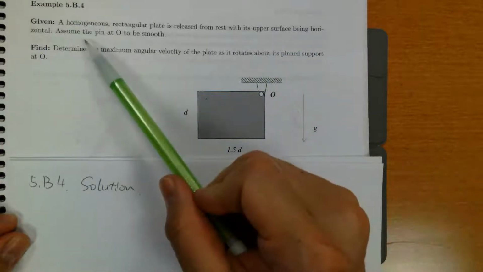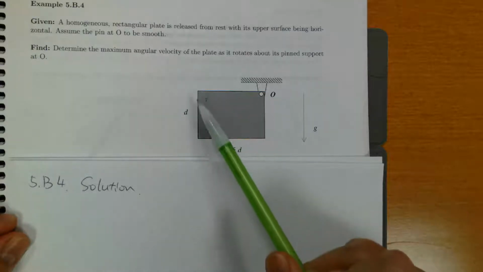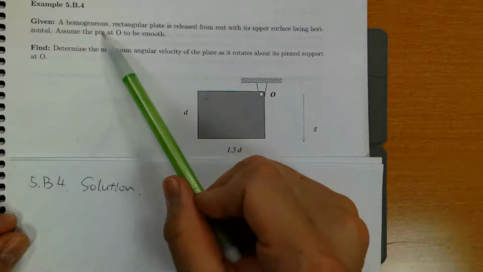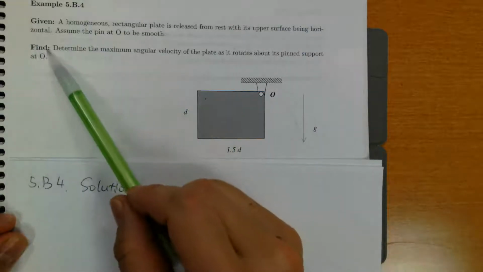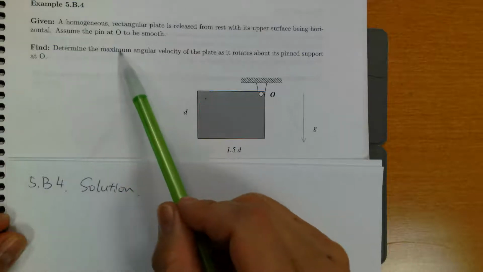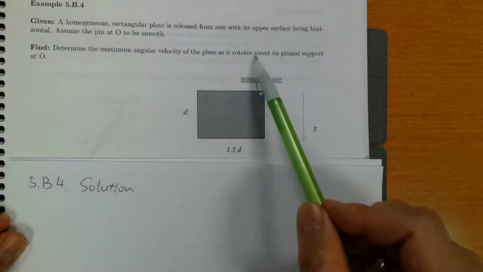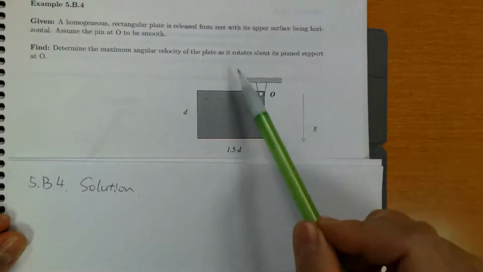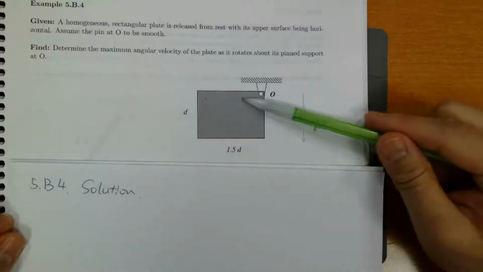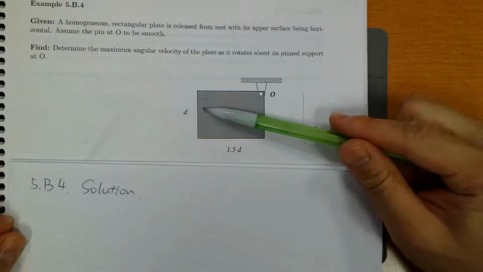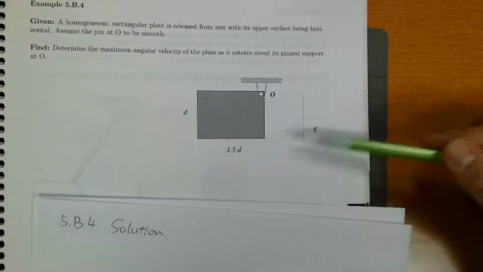being horizontal. So what we're looking at here, this is position one. We assume the plane at O to be smooth. Right? We need to determine the maximum angular velocity of the plate as it rotates about its planar support at point O. So as we know, if we release this rectangular plate, it can rotate about point O and backward.